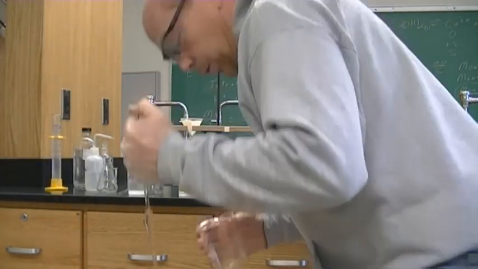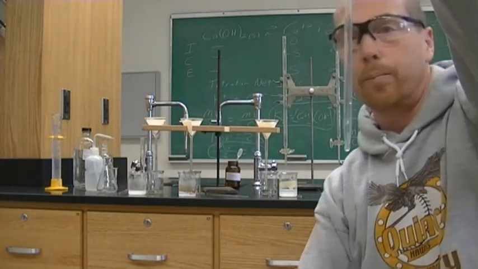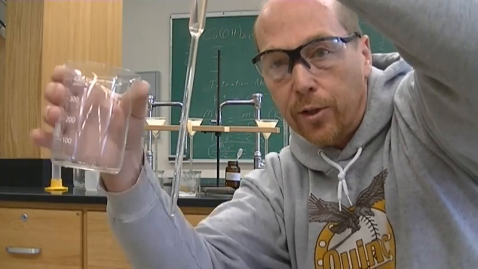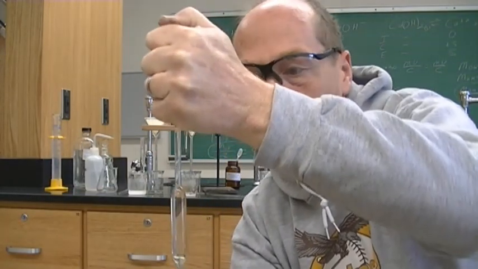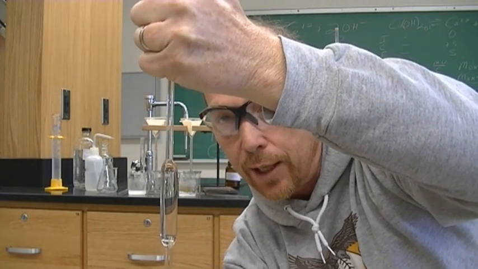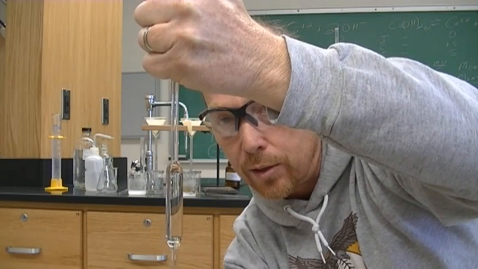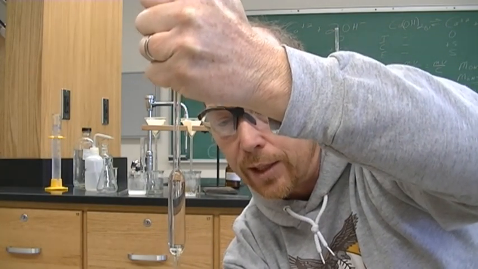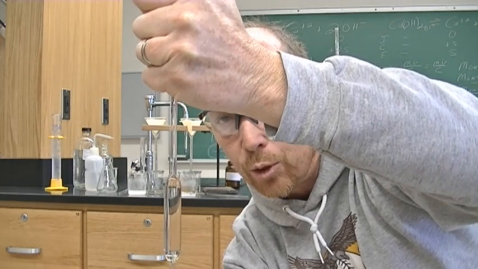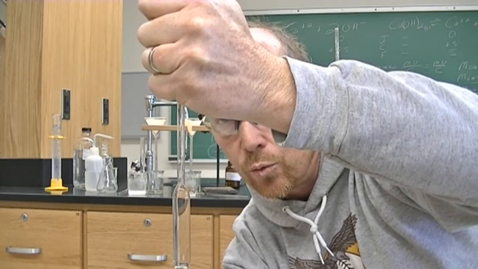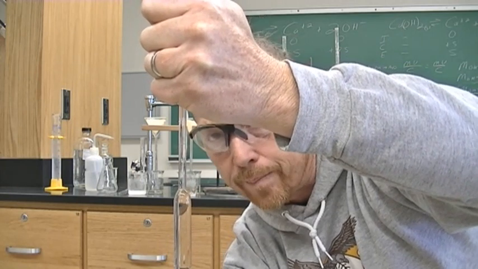All right, so this is where it is difficult. I sucked up way past the line. You probably can't see, but I'm way past the line. So I have a beaker here that I'm going to collect any remaining. And I have to let go. This is like a straw with your finger over it. It's not letting the liquid out. When I release the pressure of my thumb on the top, it is going to release some of the liquid.